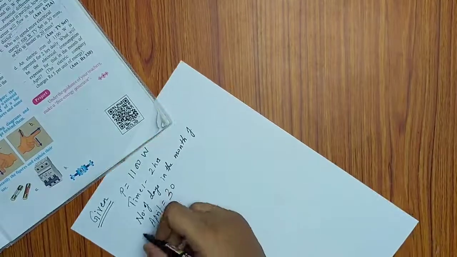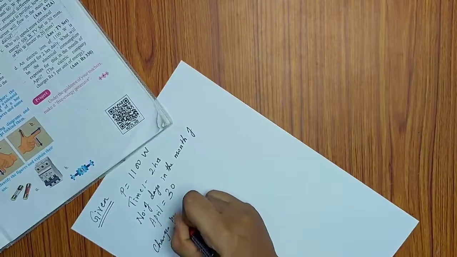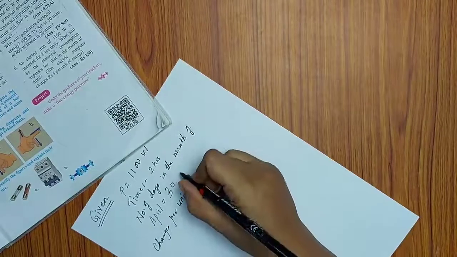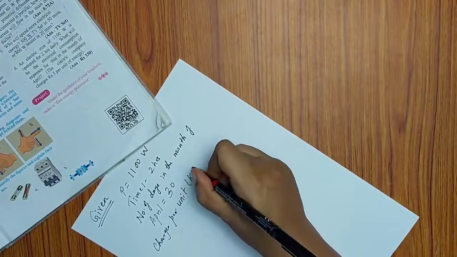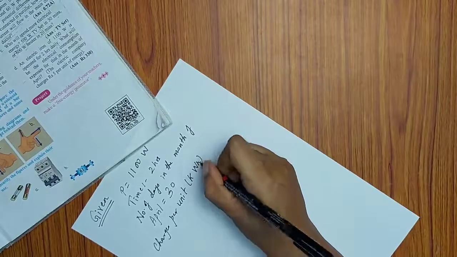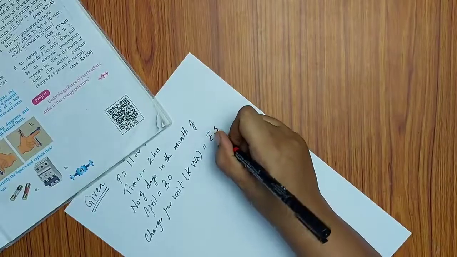Now charges per unit is given. 1 unit is equal to 1 kilowatt hour, that is equal to rupees 5.